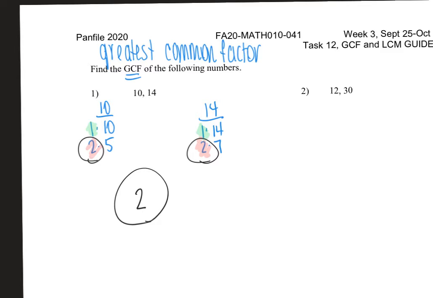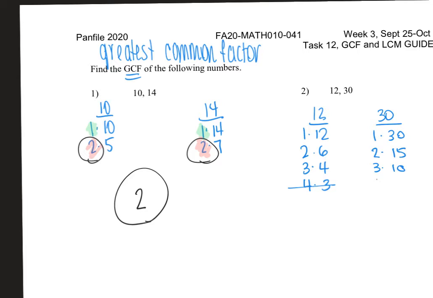All right? So, GCF of 12 and 30. 1 and 12, 2 and 6, 3 and 4, 4 and 3, so I know I'm done. 1 and 30, 2 and 15, 3 and 10, 5 and 6, 6 and 5, so I know I'm done there.